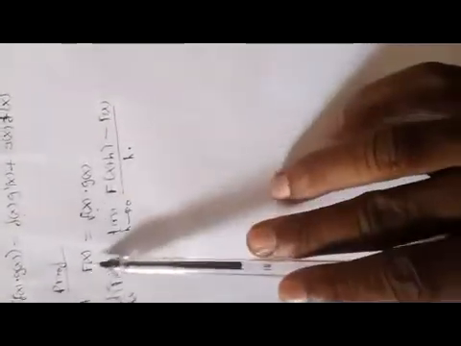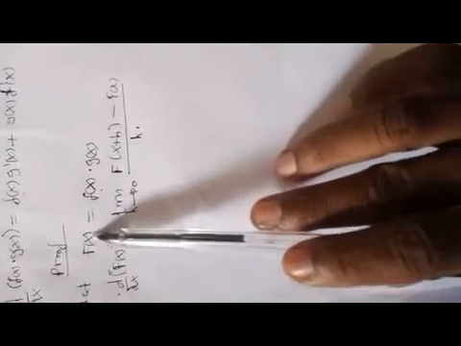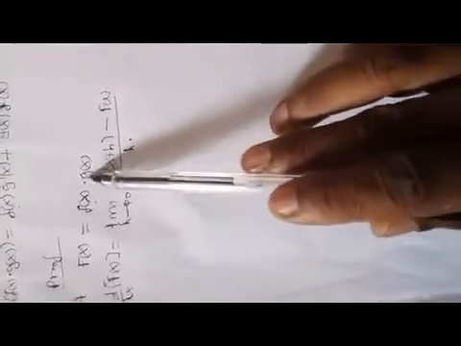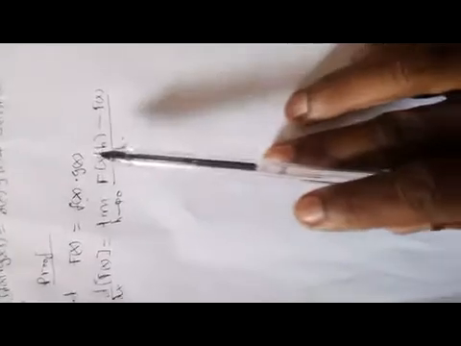But remember that we have let capital F of x equal small f of x times g of x.